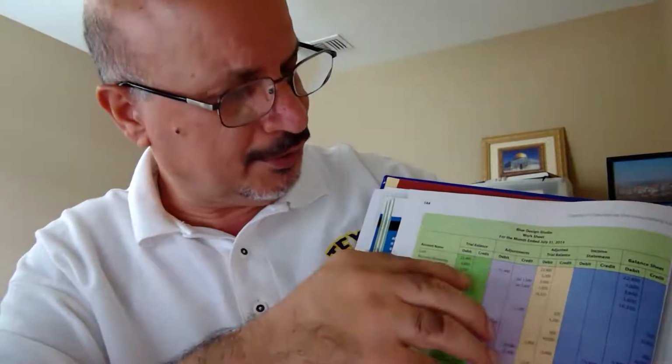Remember, accounts receivable is an asset, and when assets increase, they are debited. So that means it's an addition to accounts receivable. Therefore, the adjusted balance of accounts receivable is 5,000, which is 4,600 plus 400.